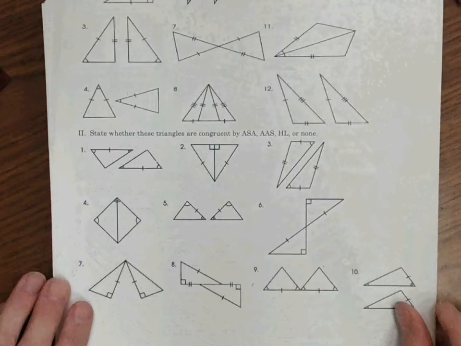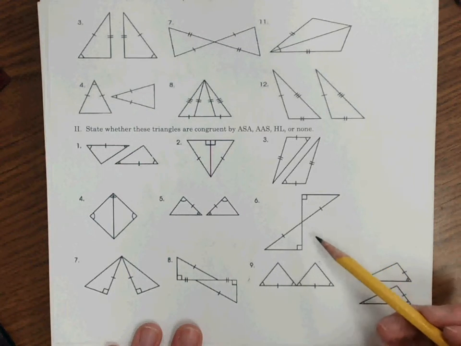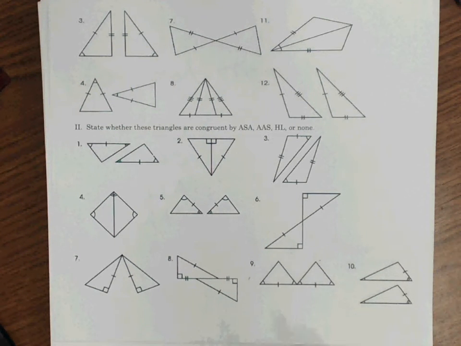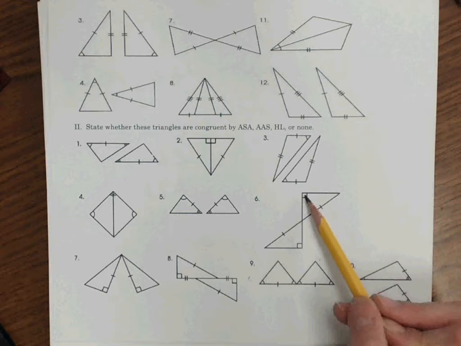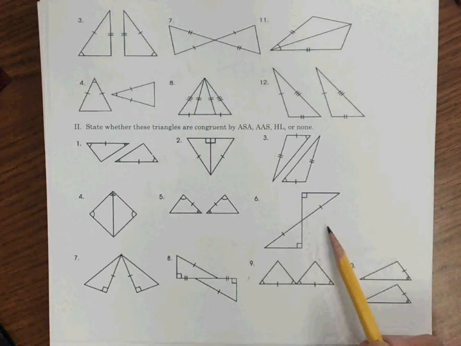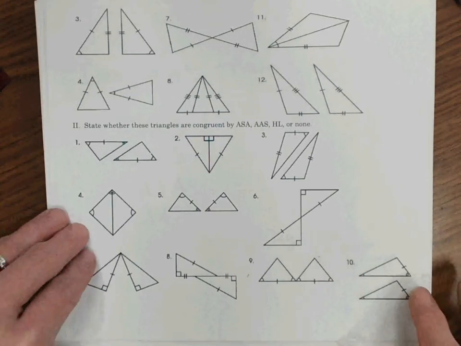When you look down at these other ones, there are going to be some of them where maybe you have enough information, maybe you don't. Maybe you have to find some information like we practiced in class, right? If I'm looking at these, these are vertical angles, right? So if I'm looking right here, I've got angle, angle, side, angle, angle, side. So these are 2 congruent triangles even though they aren't really listed as such, okay?